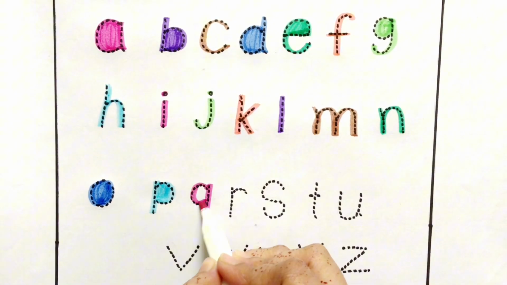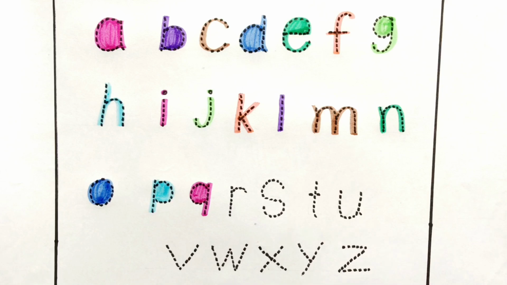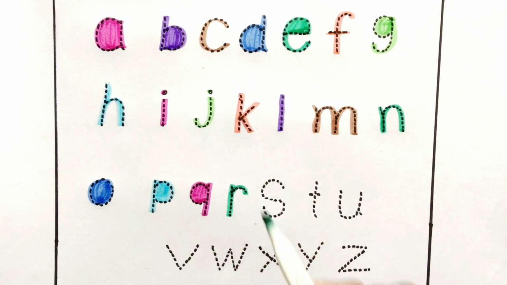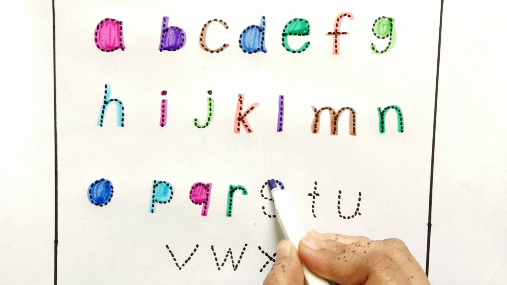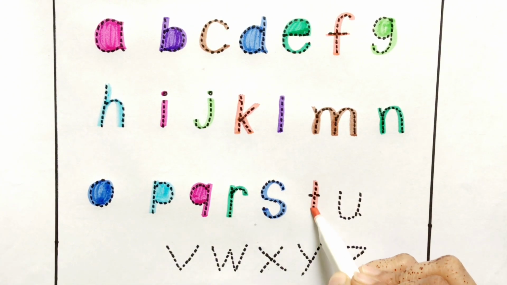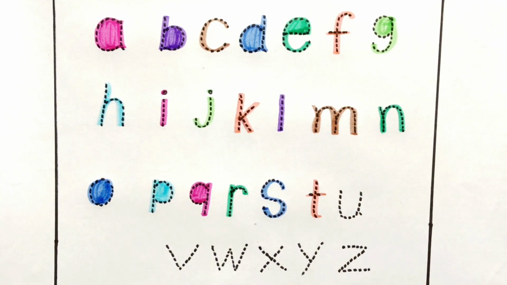Q for queen. R for rabbit. S for snow. T for tiger.